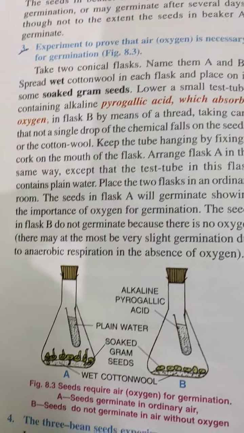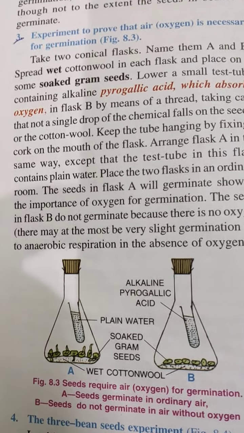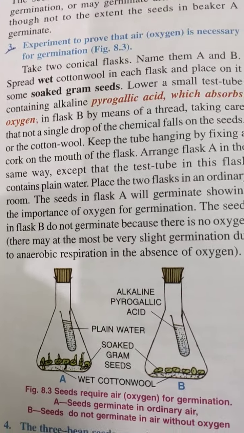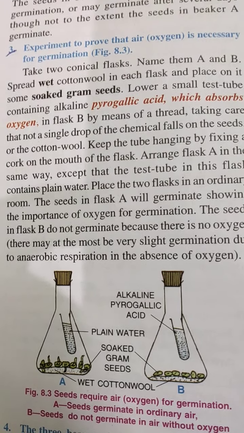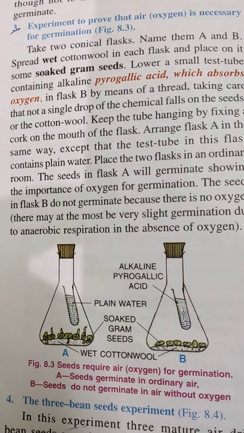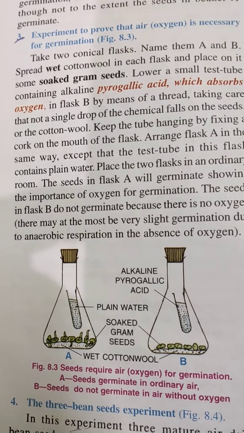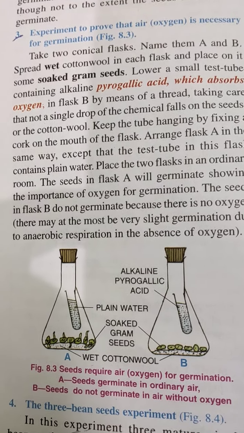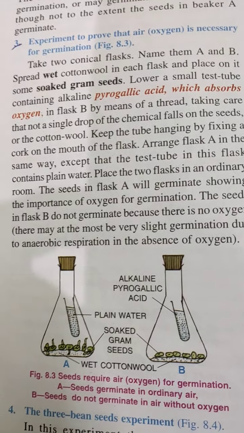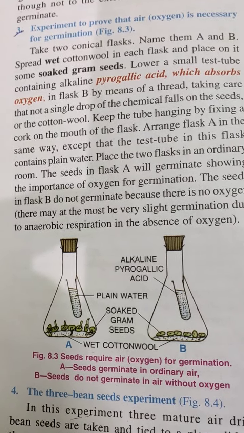We are taking two conical flasks, you see the diagram, and naming them A and B. Spread wet cotton wool in each flask and place on it some soaked gram seeds. Lower a small test tube containing alkaline pyrogallic acid. Now what is the use of this acid? It is an organic acid. It absorbs oxygen. And in flask B, taking care that not a single drop of the chemical falls on the seeds or the cotton wool, by means of thread.